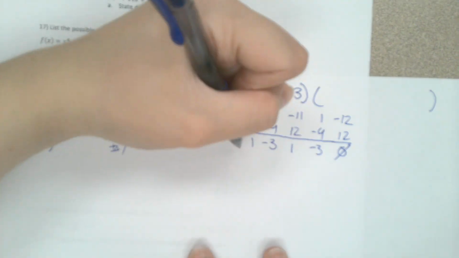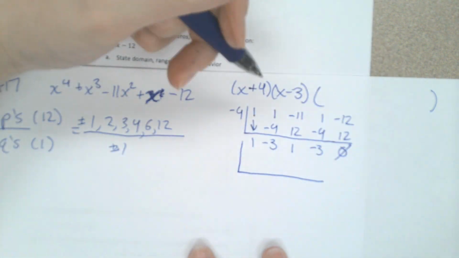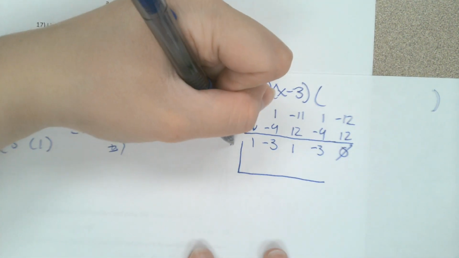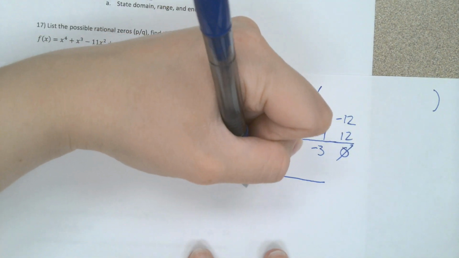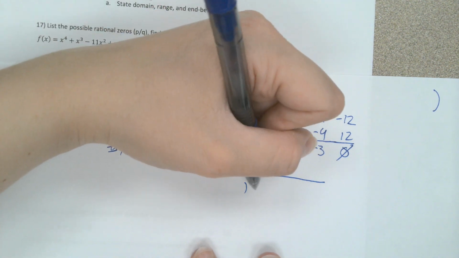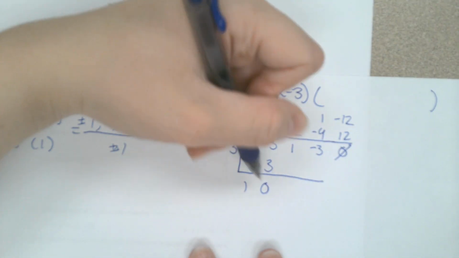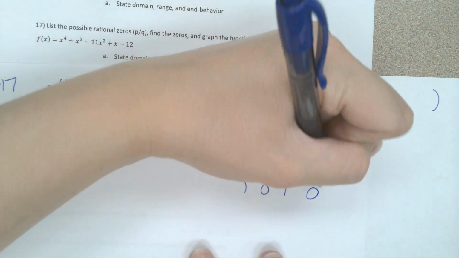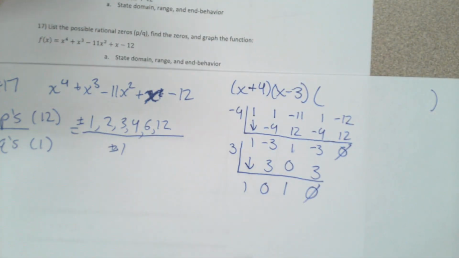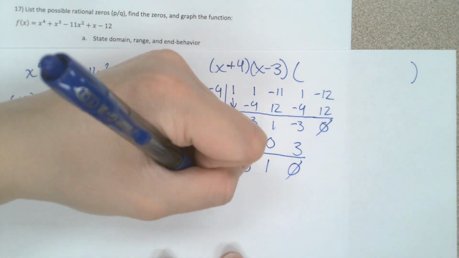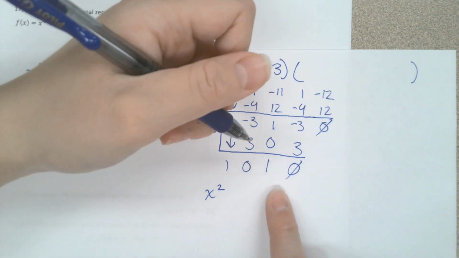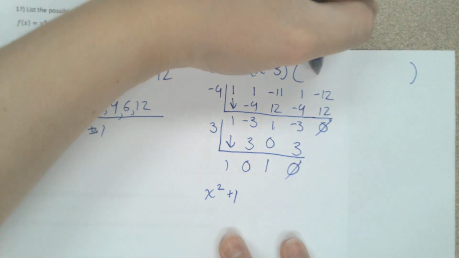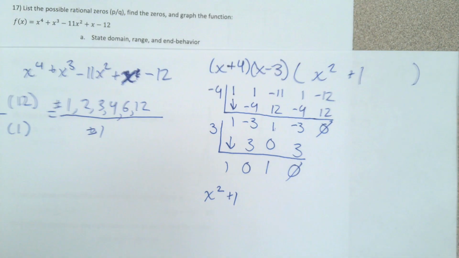Now let's carry that on and divide one more time, this time by the +3. Bring down the 1, times 3 is 3, plus -3 is 0, times 3 is 0, plus 1 is 1, times 3 is 3, minus 3 is 0, as it should be. So our polynomial here is x squared, there's no x, plus 1.